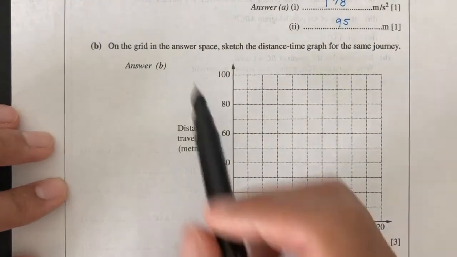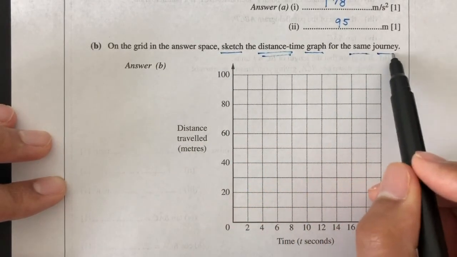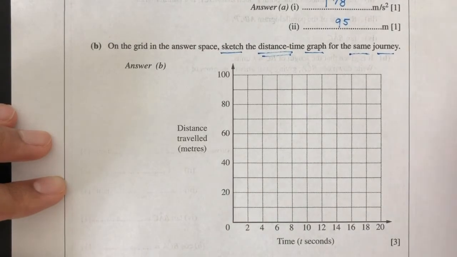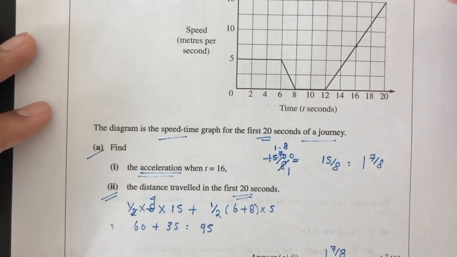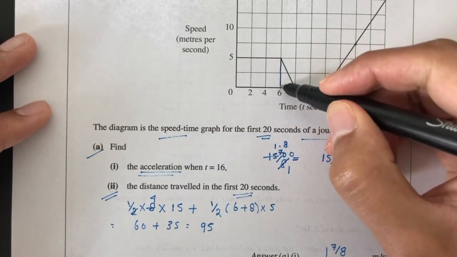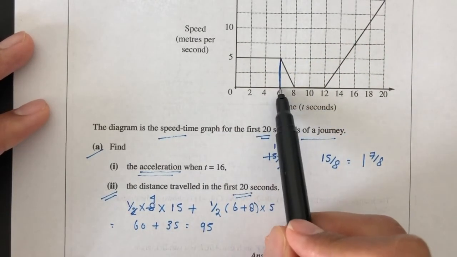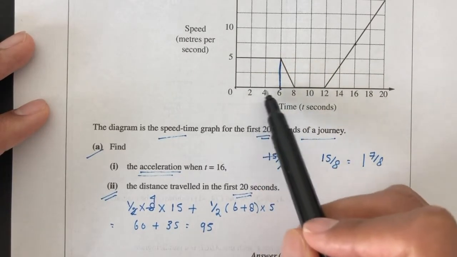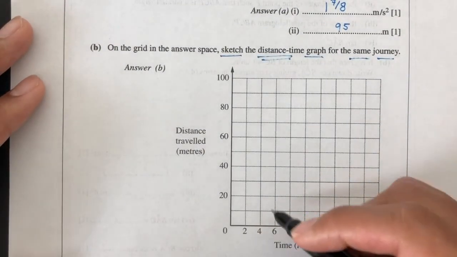So now for part B, in the answer space below, sketch the distance time graph for the same journey. So how do you find the distance time graph? As you can see here, we have a few parts. So let's do this part. This is a straight line, this to this, right? Let's do this part first. For the first 6 seconds, this distance is what? It is 6 times 5 is 30 meters. So 6 seconds will be 30 meters.